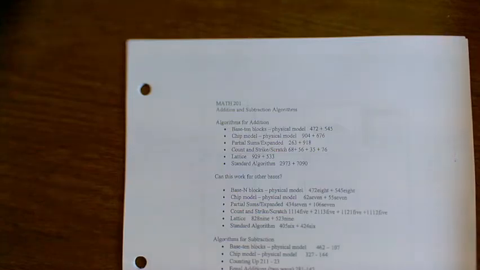So for this video, we are going to be looking at some alternative algorithms for addition and subtraction. And then there will be a second video about alternative algorithms for multiplication and division. There's lots of different ways and strategies we can think about for adding and subtracting. This is just introducing you to some of these methods. Maybe you've seen some of them before, maybe you haven't.